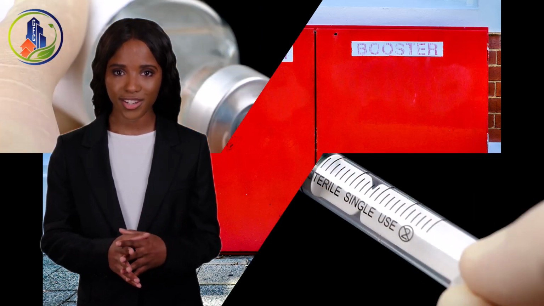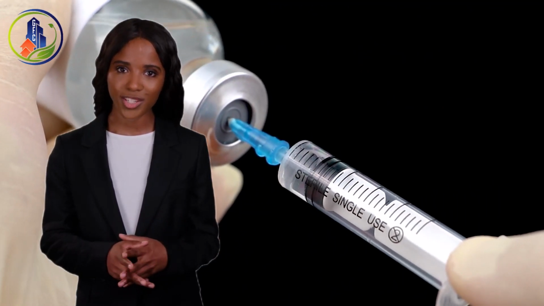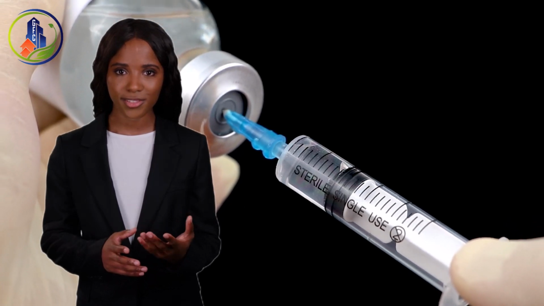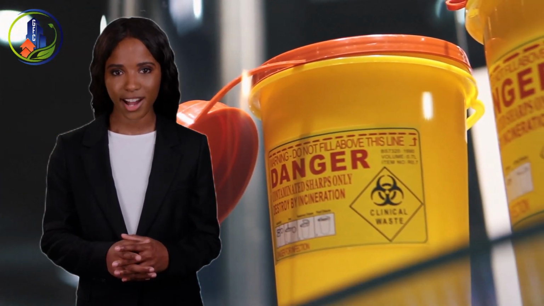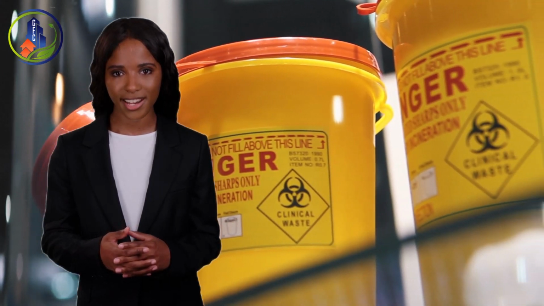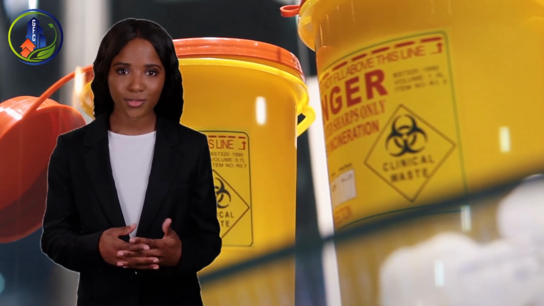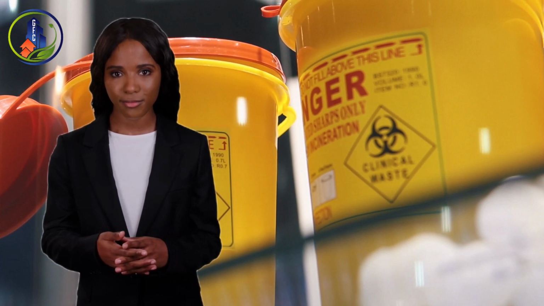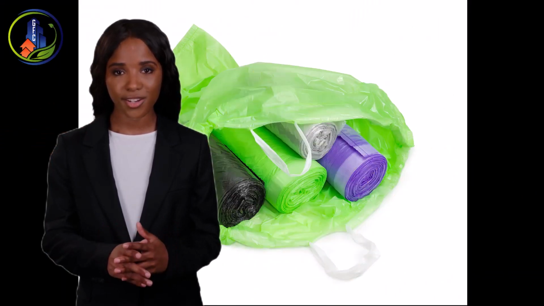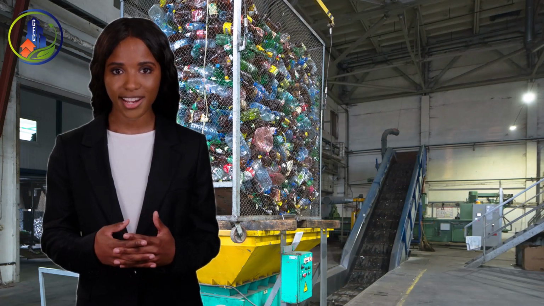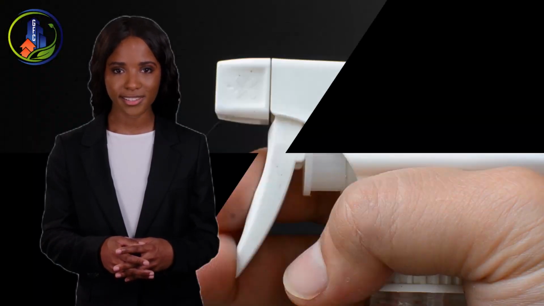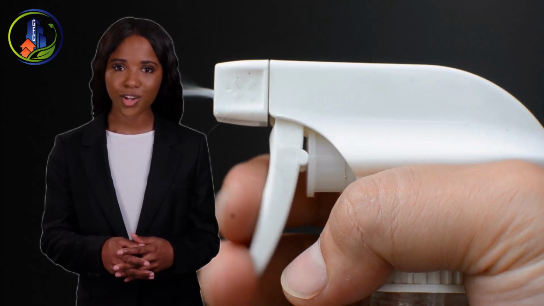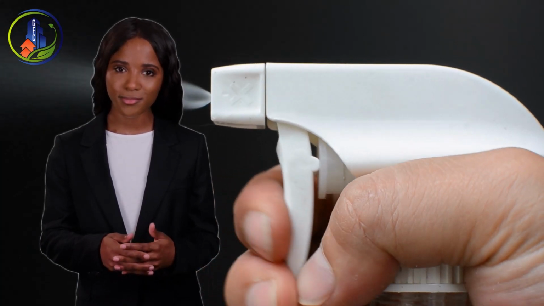Proper disposal of contaminated materials. Sharps disposal: dispose of needles, scalpels, and other sharps in designated sharps containers. Biohazard waste: contaminated materials like gloves, gowns, and bandages should be disposed of in biohazard bags. Regulated waste: follow local regulations for the disposal of regulated waste materials. Decontamination: use appropriate disinfectants to clean surfaces and equipment after use.